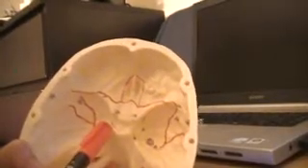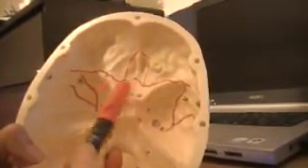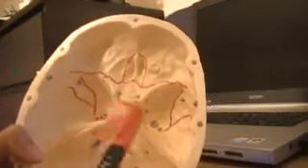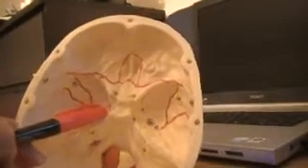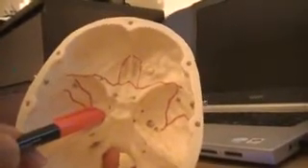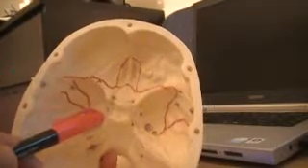And this outer edge is the posterior clinoid process. Posterior clinoid process. Since this is the anterior clinoid process. Anterior clinoid processes and posterior clinoid processes. And right next to the posterior clinoid process, you'll find the foramen lacerum.